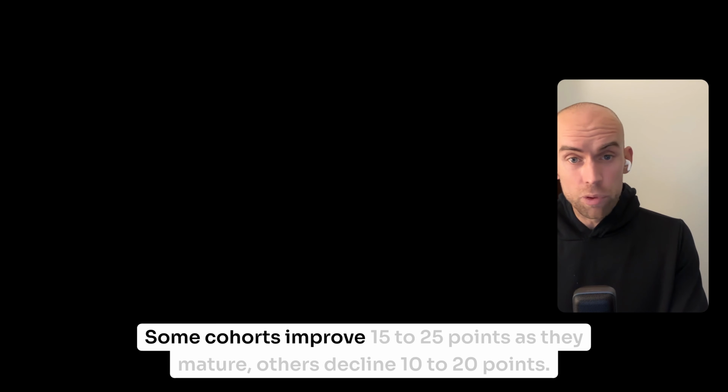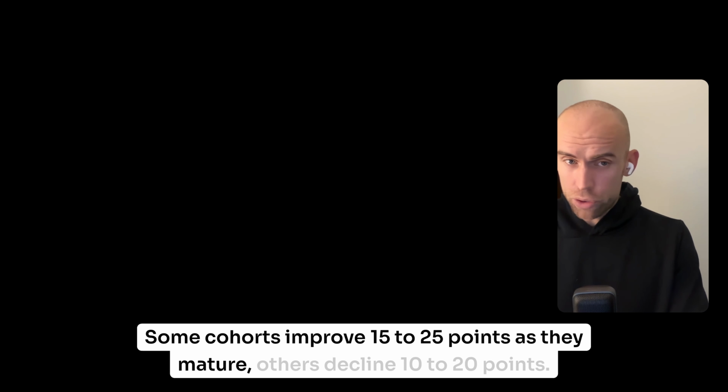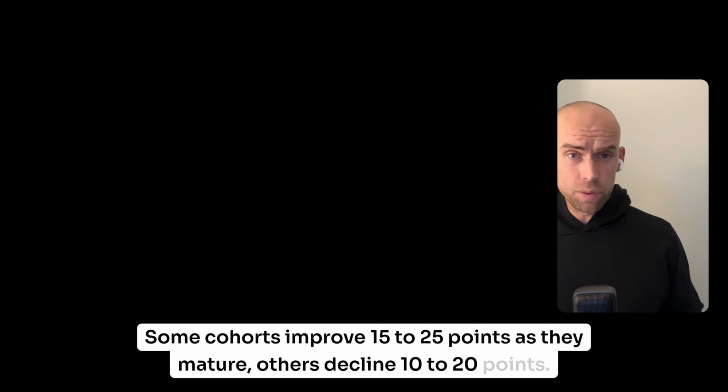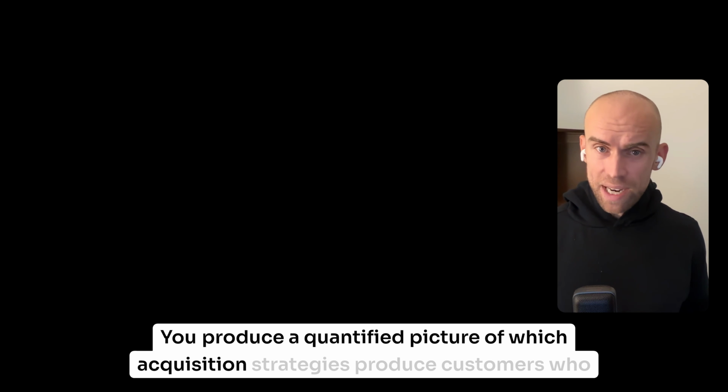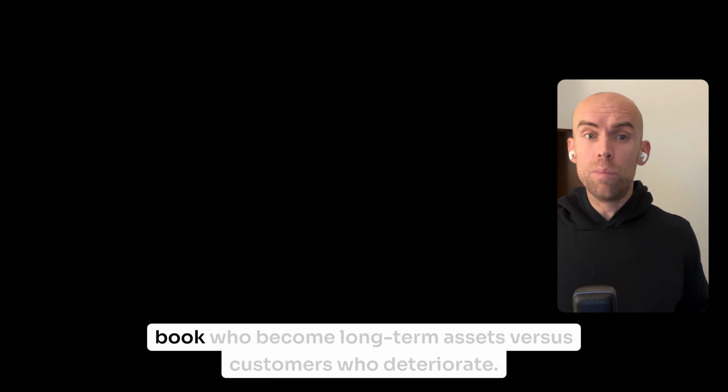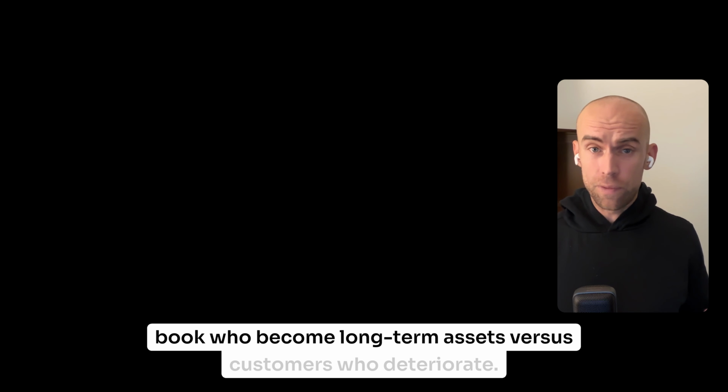Some cohorts improve 15 to 25 points as they mature. Others decline 10 to 20 points. By tracking cohorts independently, you produce a quantified picture of which acquisition strategies produce customers who become long-term assets versus customers who deteriorate. And again, you can do this in Looker.